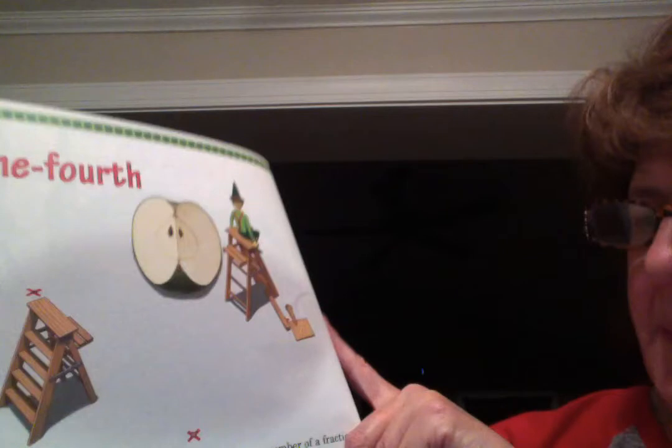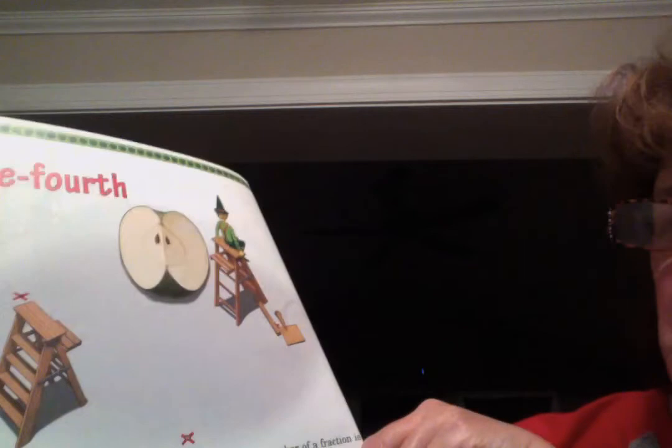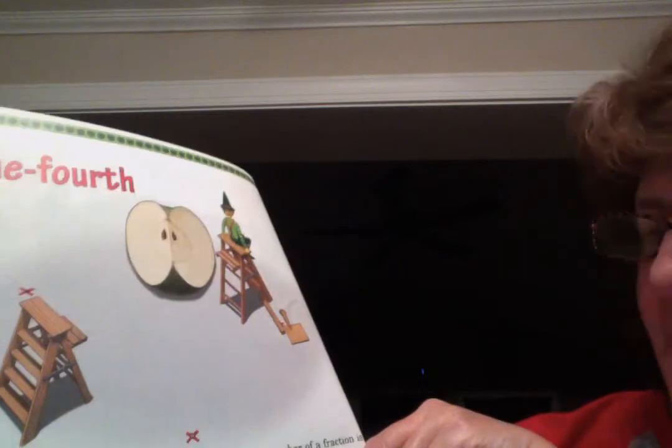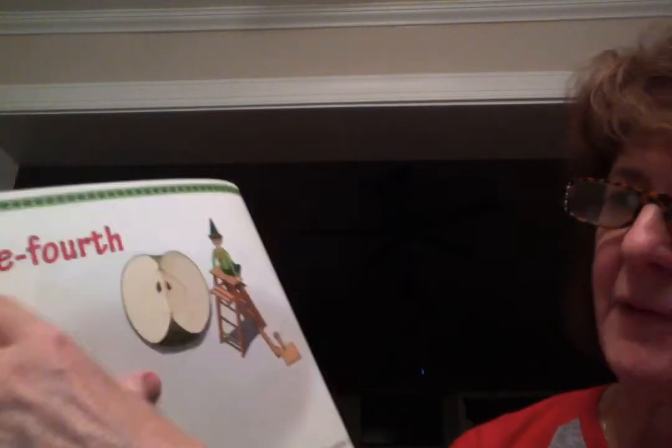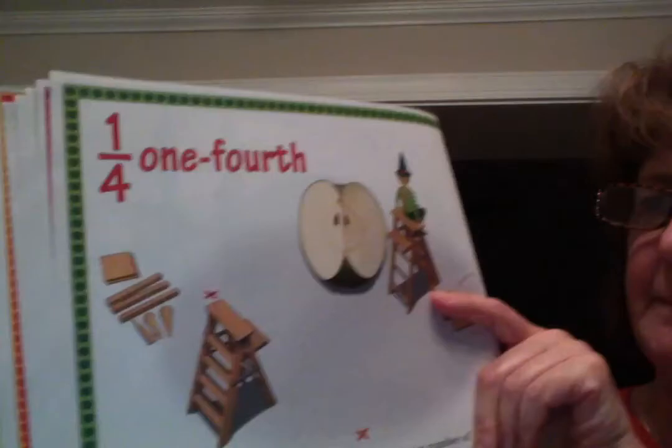The top number of a fraction is called the numerator. The numerator of this fraction is 1, because there's one piece and there's that 1 out of the 4 pieces of that apple. I'm not sure if you saw that.